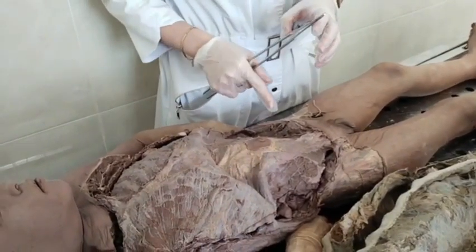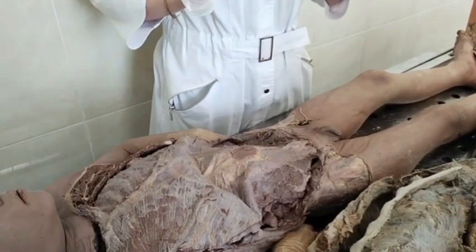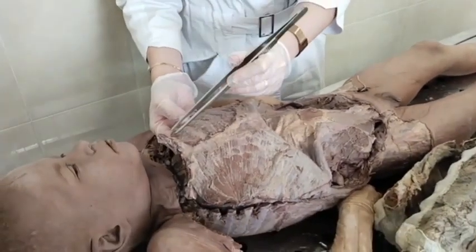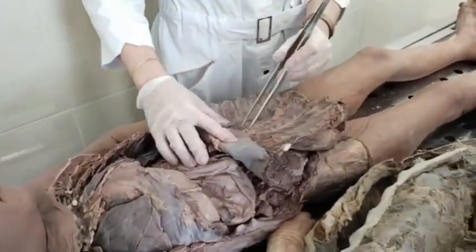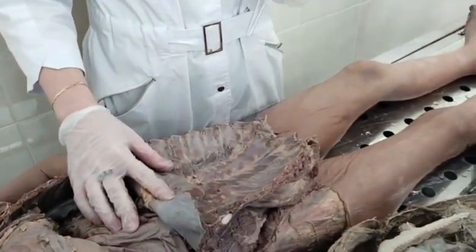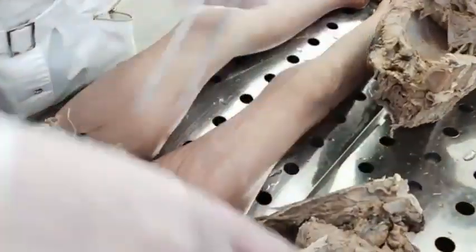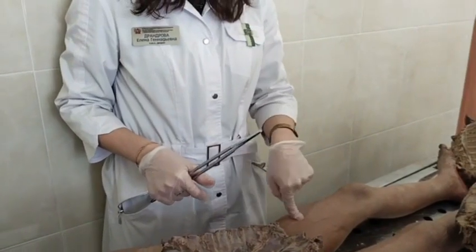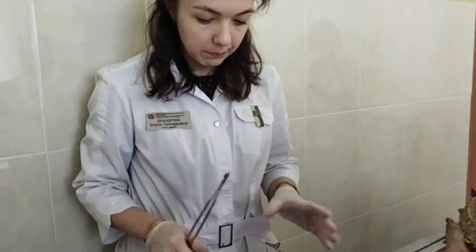Under the superficial muscles, there are deep muscles or proper muscles of the chest. And they are also four. They are the external intercostal muscles, internal intercostal muscles, transverse thoracic muscle, and subcostal muscle. In some books it's written that the levator costarum muscle also belongs to this group. But in other books it's written that these are deep muscles of the back.